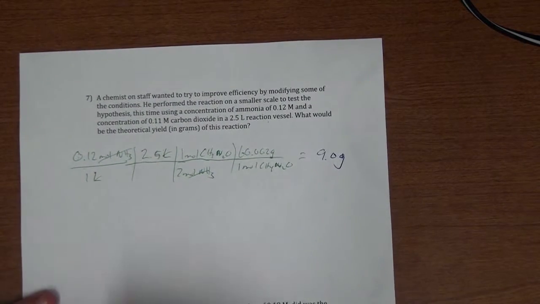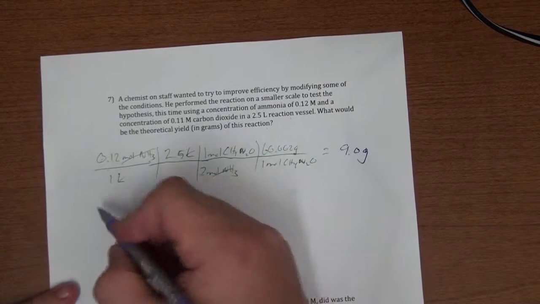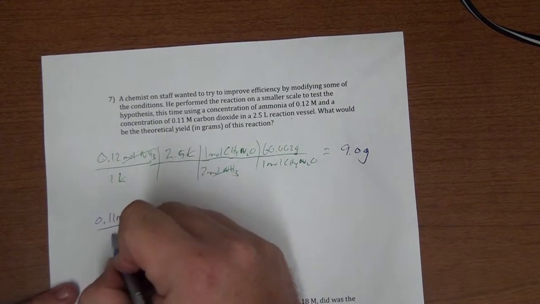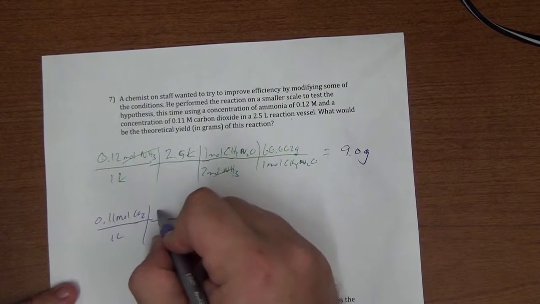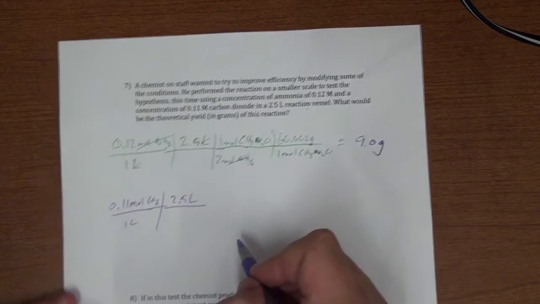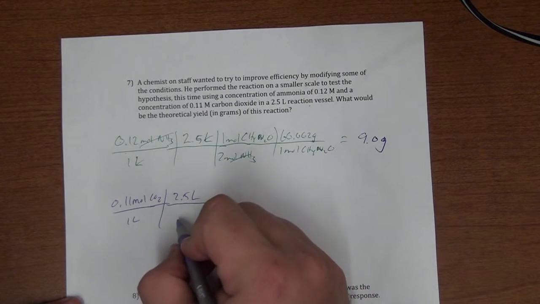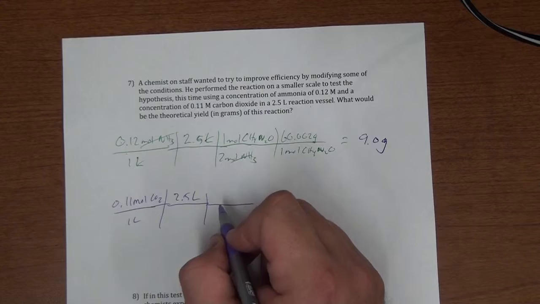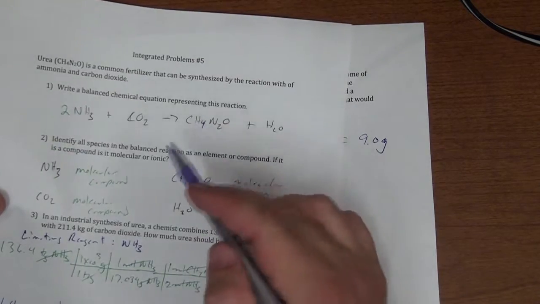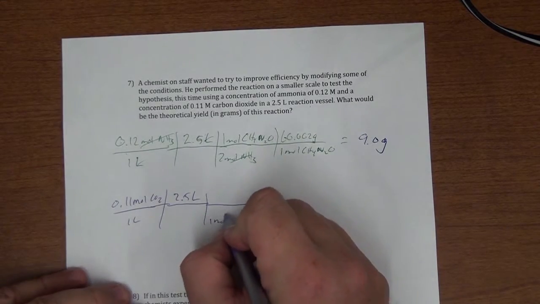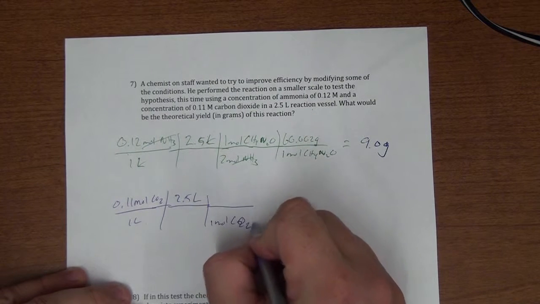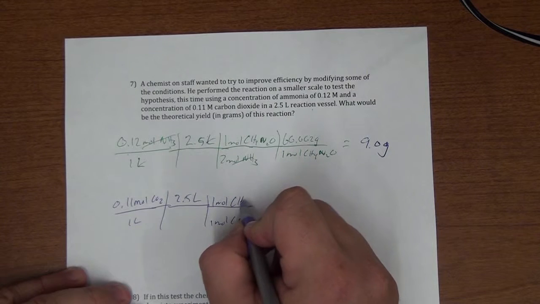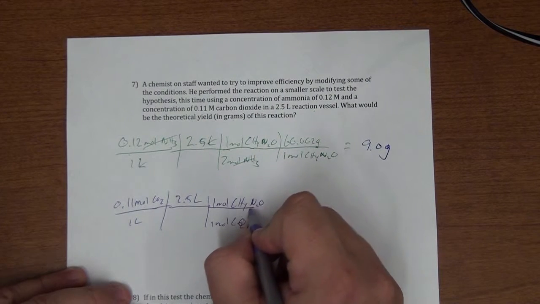Again, repeat this process, but instead of using the ammonia, using the carbon dioxide, 0.11 moles of CO2 for every 1 liter. We still have 2.5 liters. They're reacting in the same container. So again, back from our balanced reaction, now we have a 1-to-1 molar ratio. So for every 1 mole of CO2, we get 1 mole of CH4N2O.